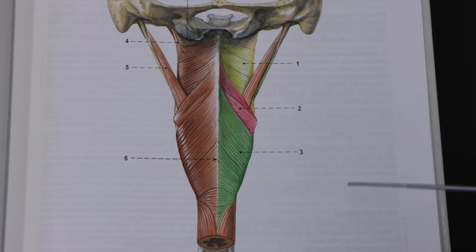The third elevator or levator muscle of the pharynx is the palatopharyngeal muscle, which we discussed already in the section of the oral cavity.